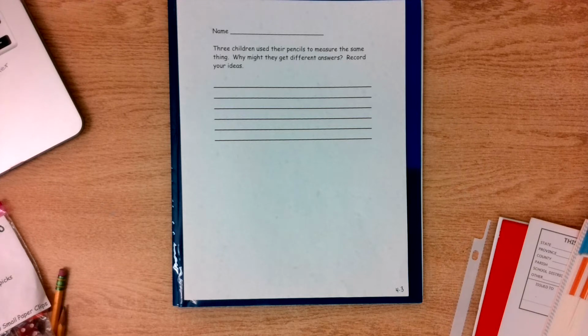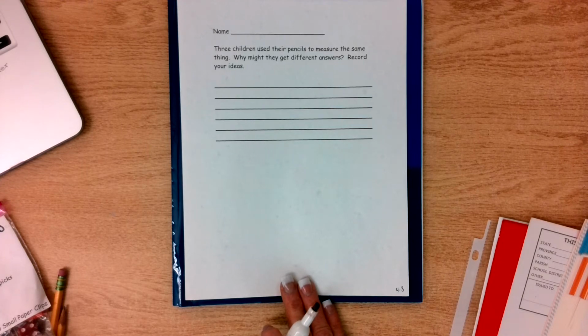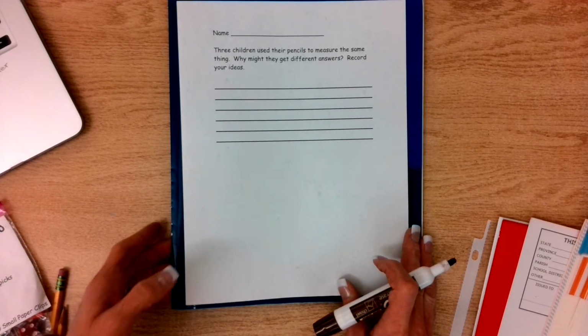So again, 3 children used their pencil to measure the same thing. Why might they get different answers? They're measuring the same object using their own pencil. What could make their answers different? All right, so that'll be an activity after this lesson. So complete that.